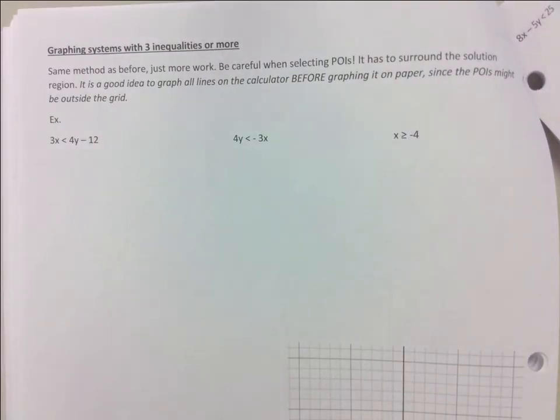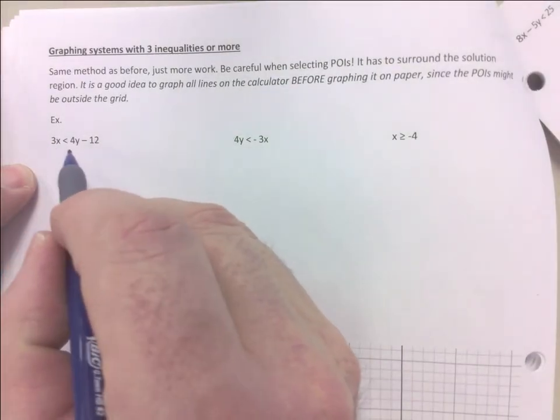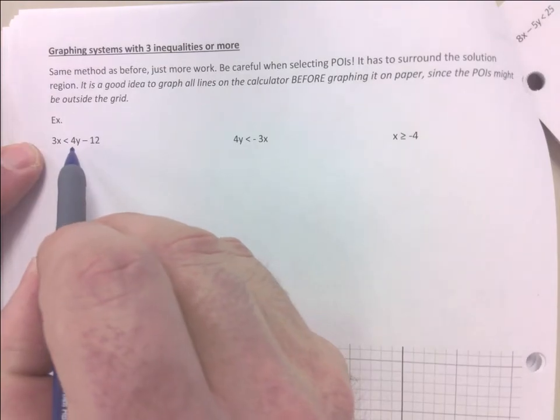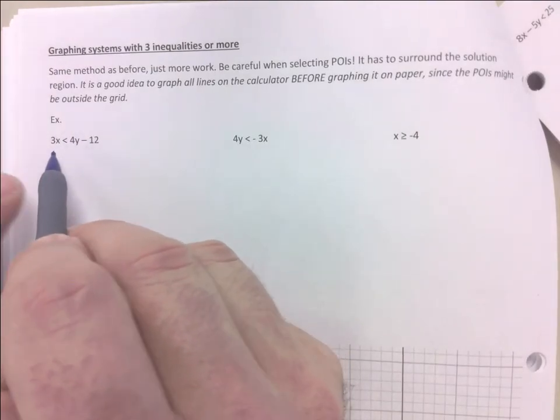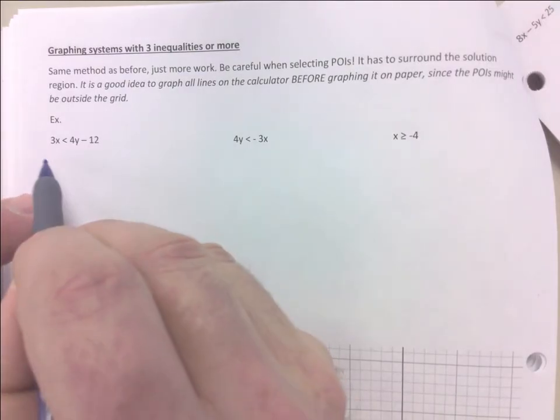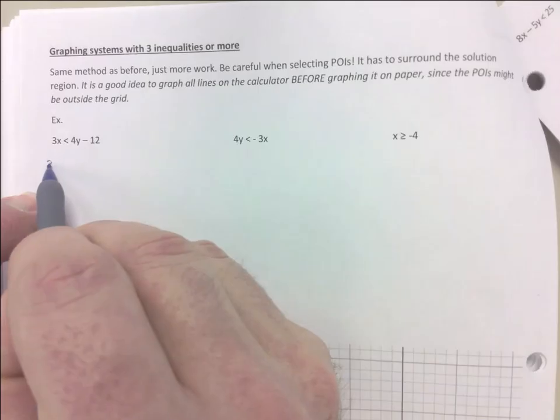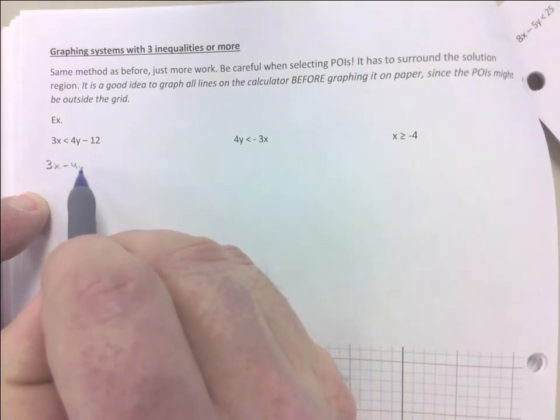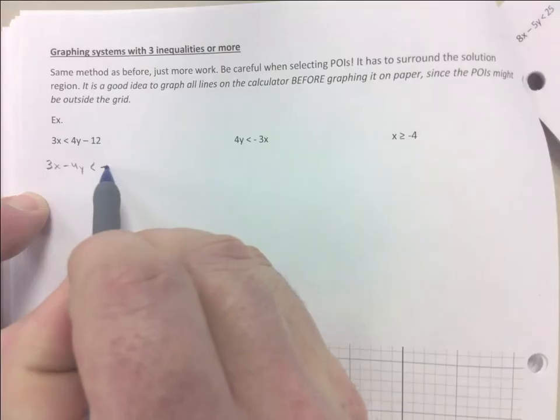I'm going to go over it just to make sure you're on the right track. Most of you, what I'm seeing, it looks good, but I don't have the time to comb through everything. So just make sure you follow along, okay? When I clean up, I want the x's and the y's on one side and the number on the other side, a constant. So I'll go 3x minus 4y is less than negative 12.